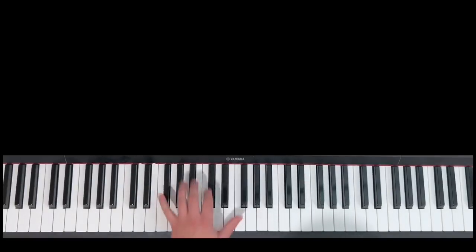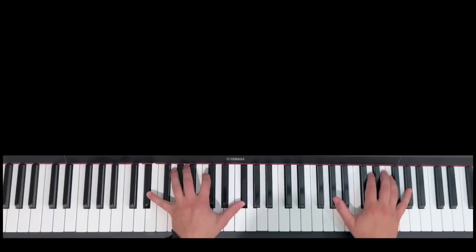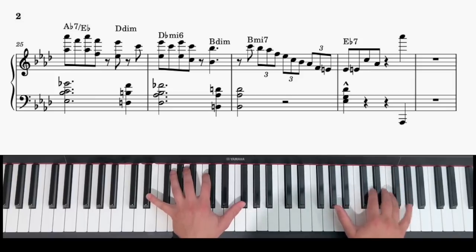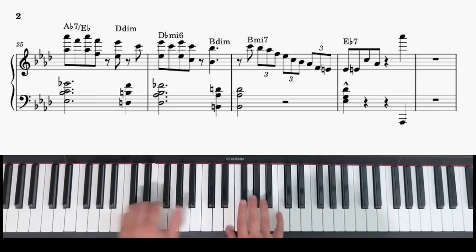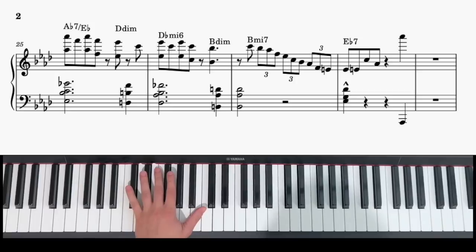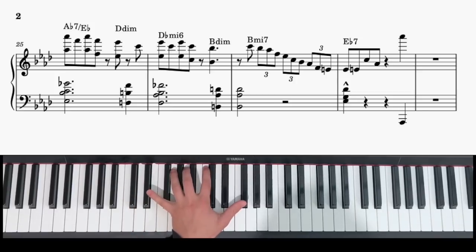This technique can also be used, these kind of static tenths chords where you just hold them and then do something else with the right hand, can also be used as an ending. So here's an example. Just another little example for you.